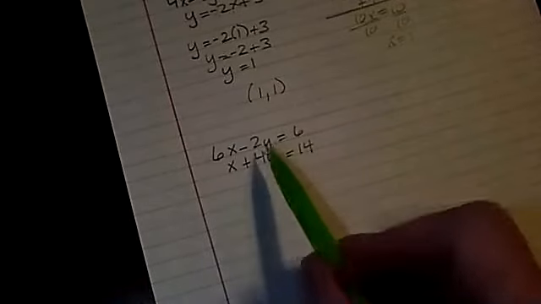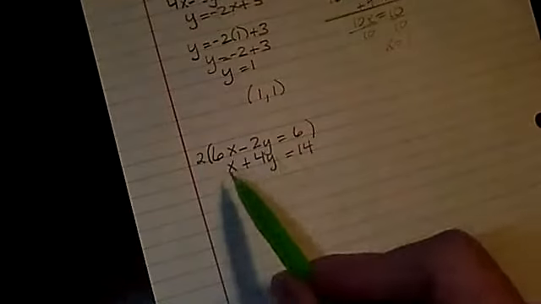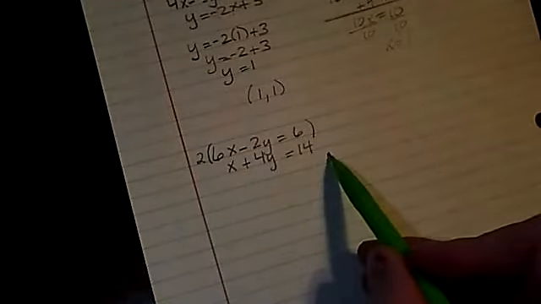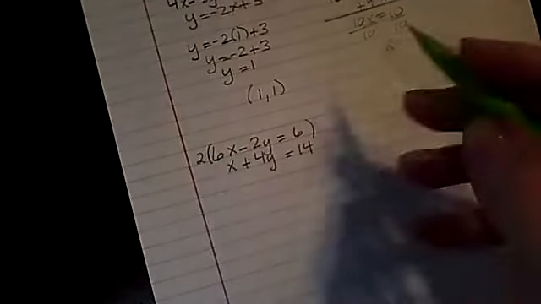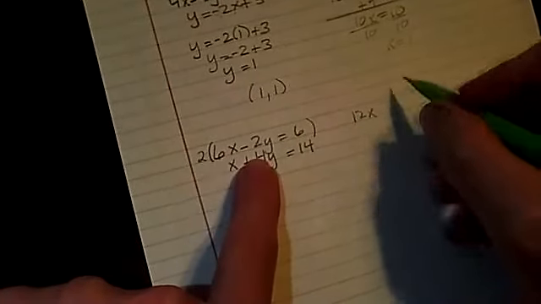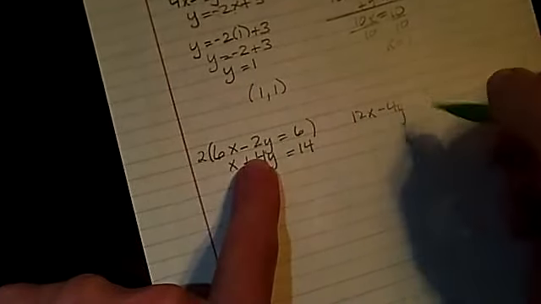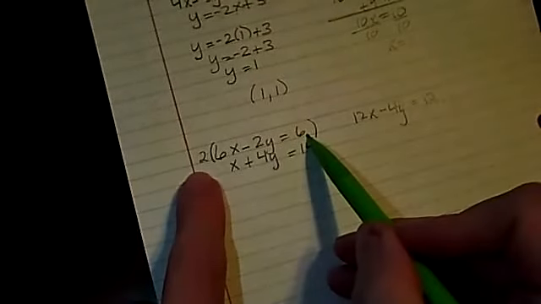So I could do either one, it doesn't matter. I'm going to go ahead and just choose the top one just to keep my numbers a little bit smaller. So I'm going to multiply this through by 2. Or, like I said, I could have multiplied this through by negative 6. Either way, you have some choice in that, which makes it kind of nice. So let's distribute here. So 2 times 6x, 2 times a negative 2y is a negative 4y, and then 2 times 6 is 12.